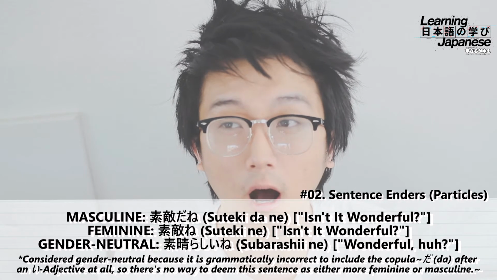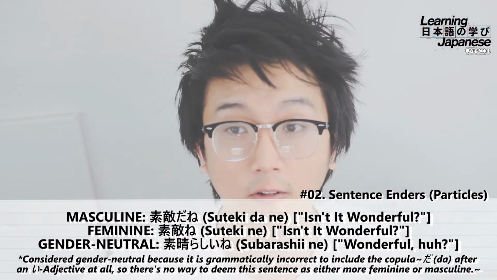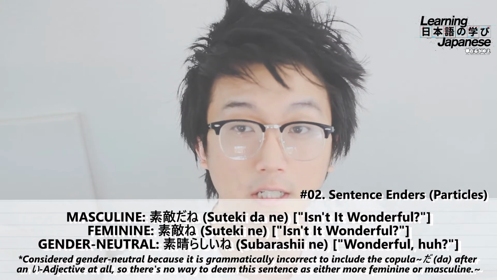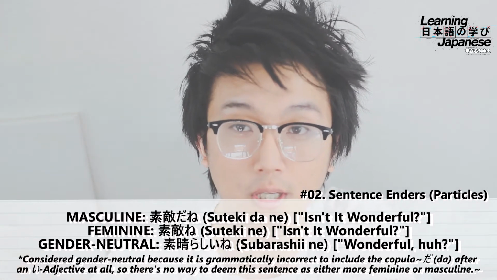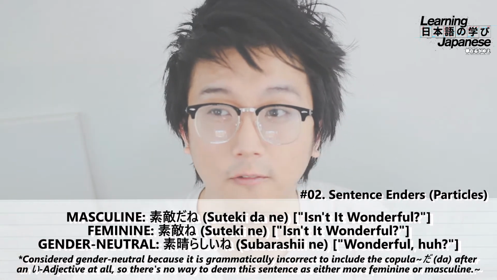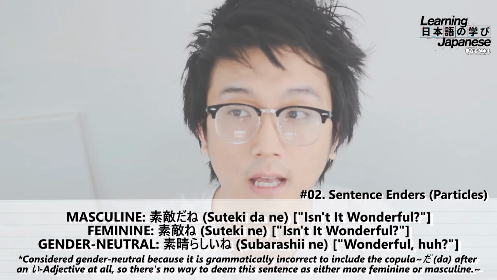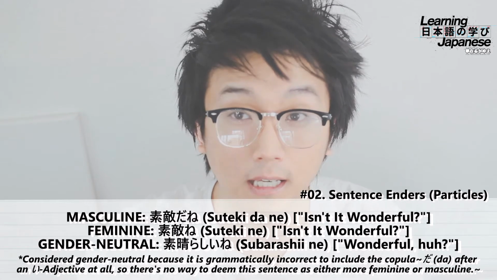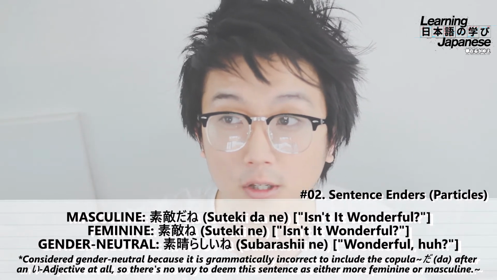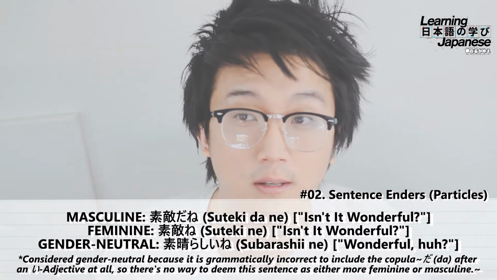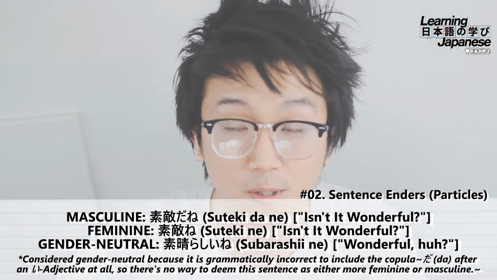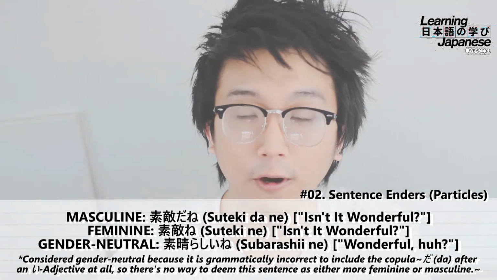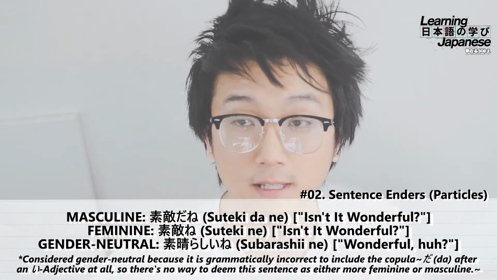But if we were using a na adjective where the da after it is kind of optional, then in this case the female speaker would probably just use the na adjective, and the male speaker would use the na adjective plus da. The justification behind this concept is that the copula da is kind of emphatic. It's like saying "is" with an emphasis. So since male speech tends to be more rough and more emphatic, male speakers are more likely to say da than female speakers.